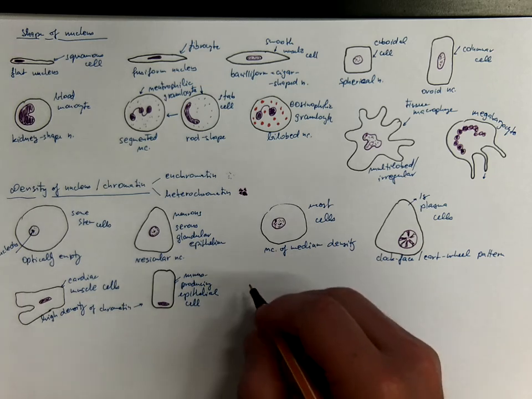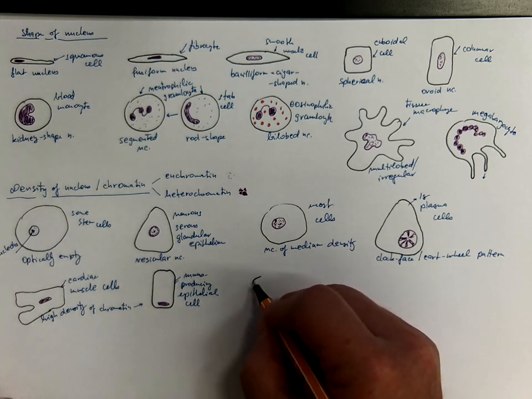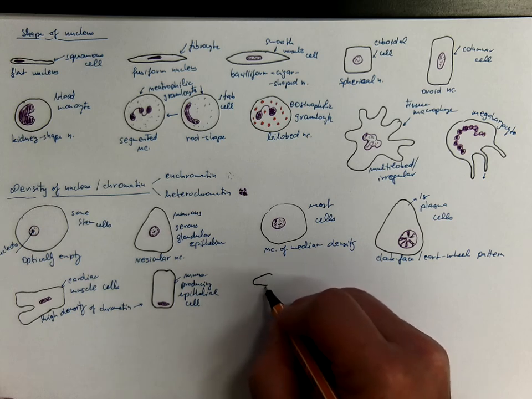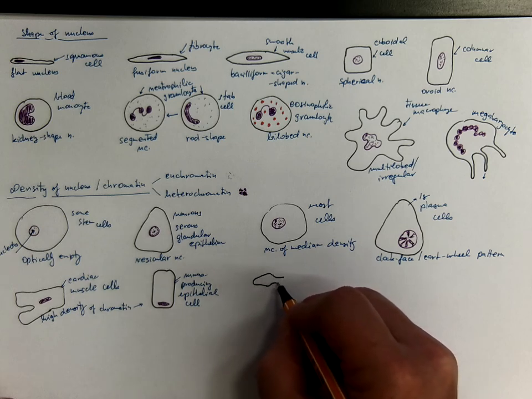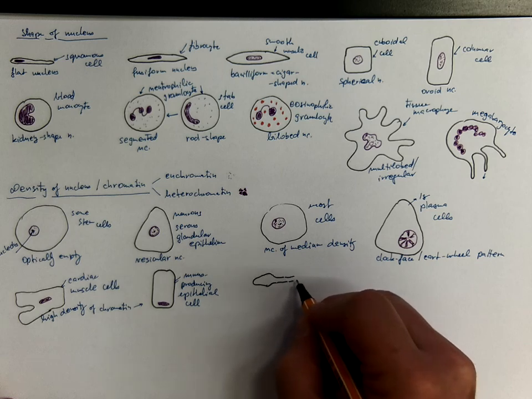And the most extreme form of condensed chromatin could be seen in sperm cells, in a spermatozoa.